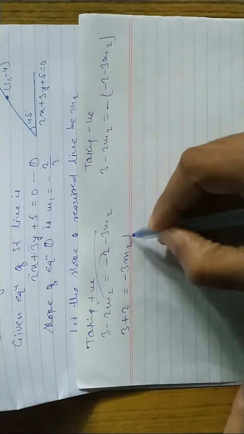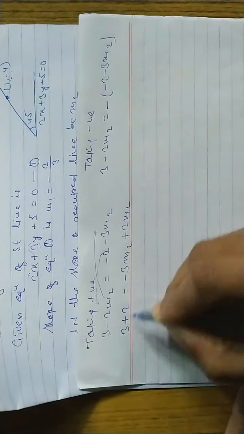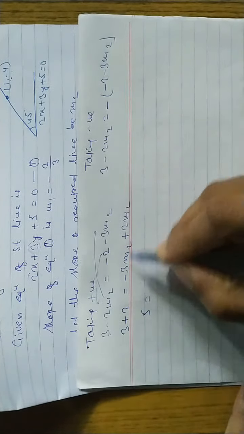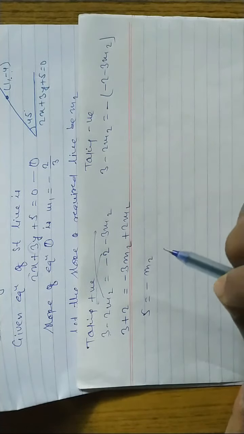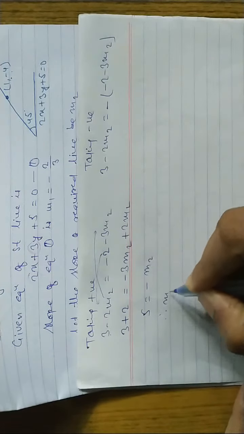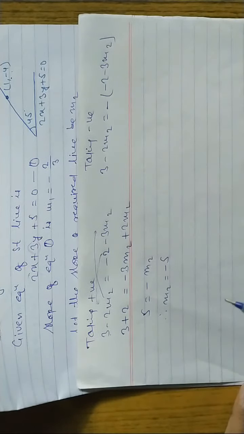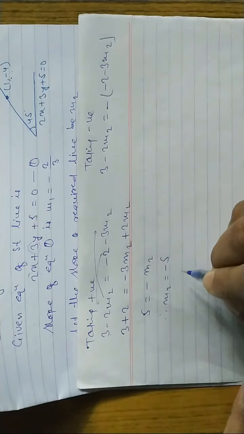So what do we have to write? Plus 2m2. 3 plus 2, 5 is equal to plus minus minus, so we can write minus m2. Yes, therefore m2 is equal to minus 5. We get here the value of m2 is equal to minus 5.